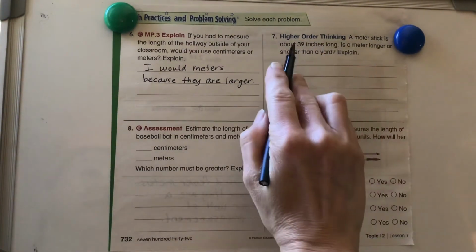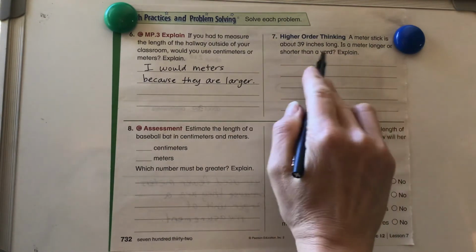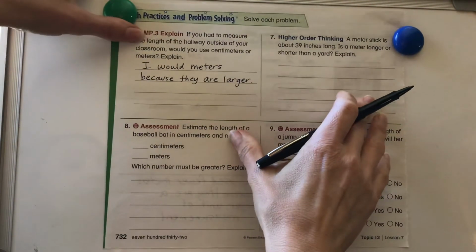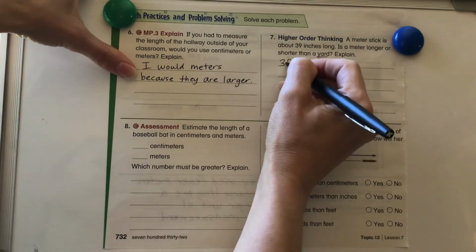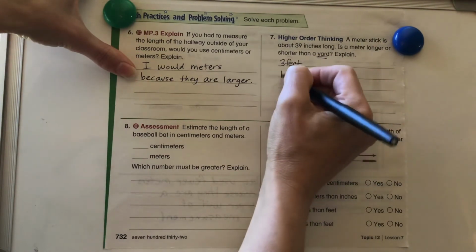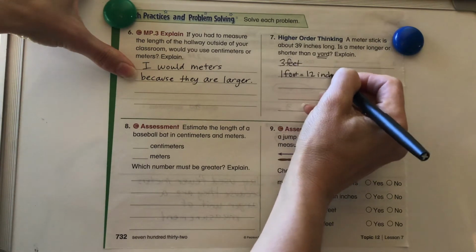A meter stick is about 39 inches long. Is a meter longer or shorter than a yard? Well, if we take a look at this, a yard is 3 feet. And 1 foot equals 12 inches.